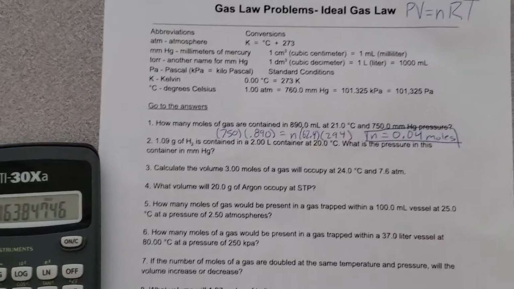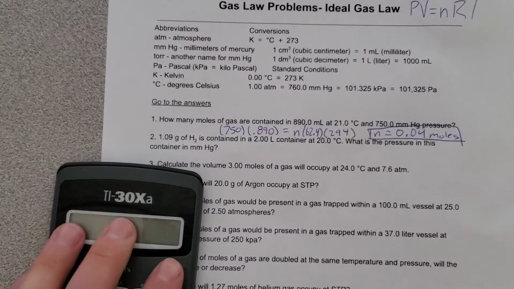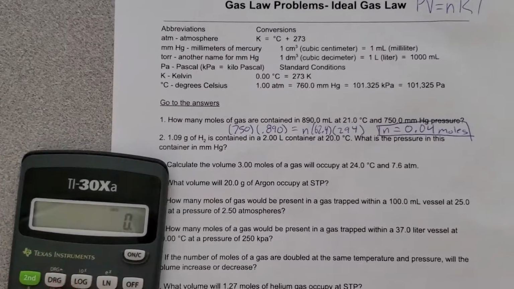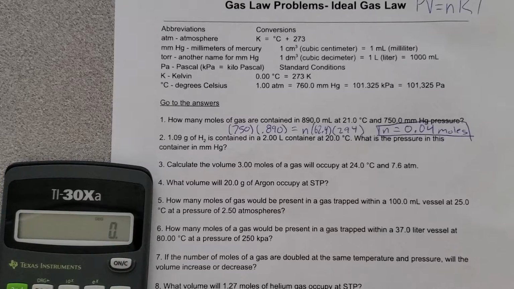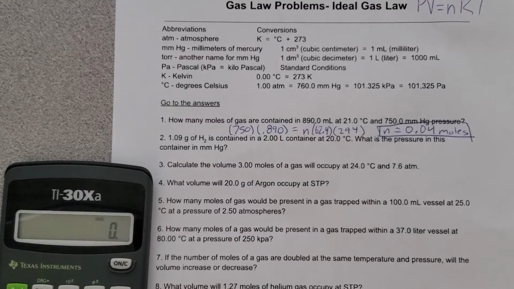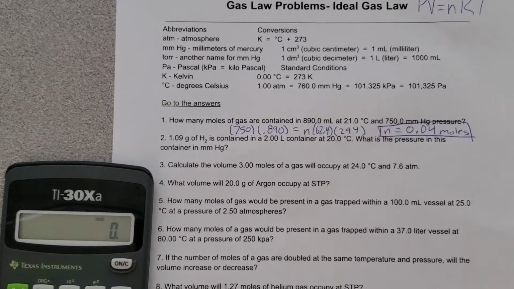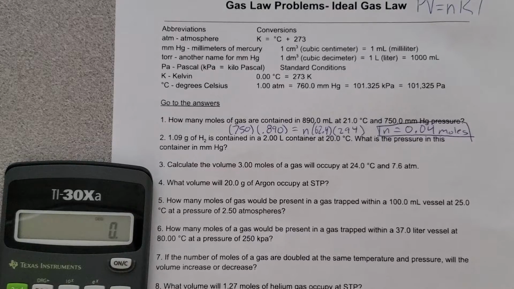All right, I'm going to quickly solve through all of these now. We're doing the same thing over and over again. 1.09 grams of hydrogen gas is contained in a 2-liter container at 20 degrees Celsius. What is the pressure in this container?